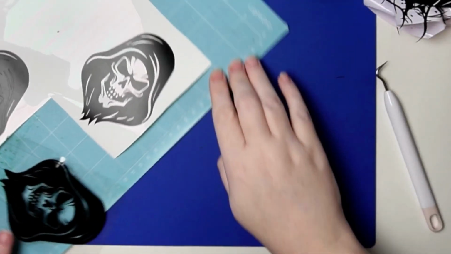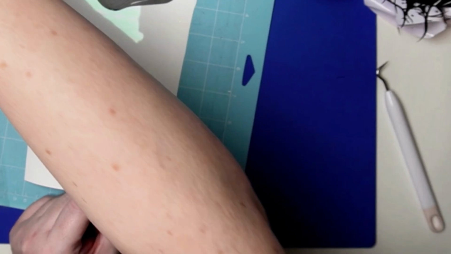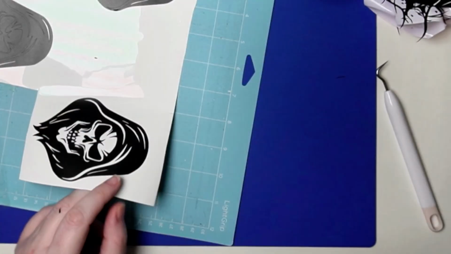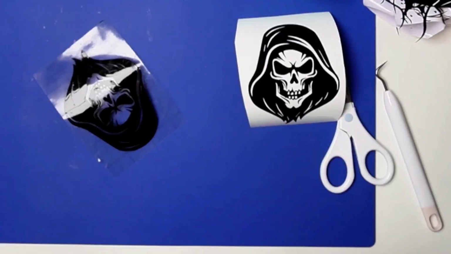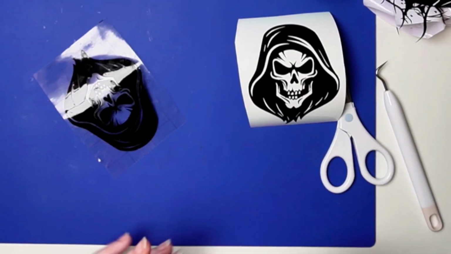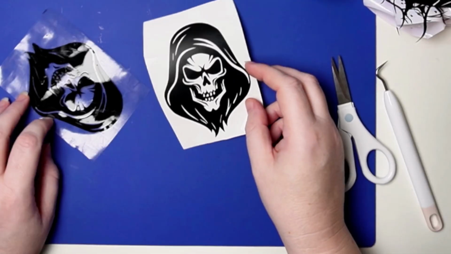So we've got these two done, and I think now's a good time just for me to get this off this mat. So I definitely know which way I prefer to actually weed, which is directly off the sheet. It's much more satisfying and a lot nicer to actually do.